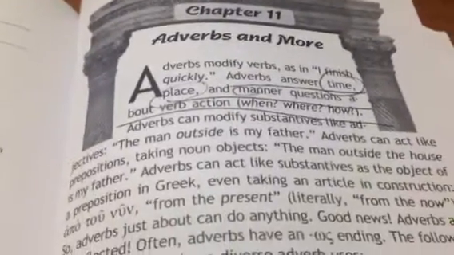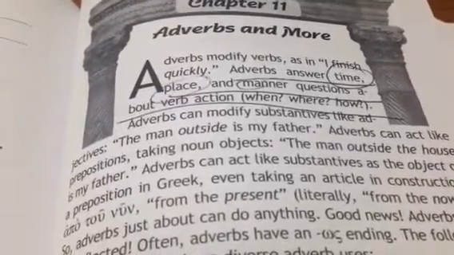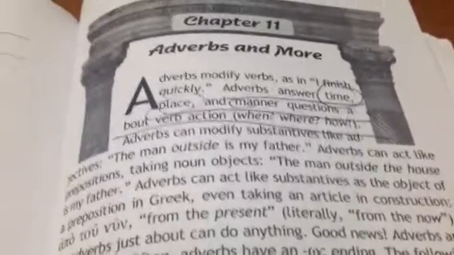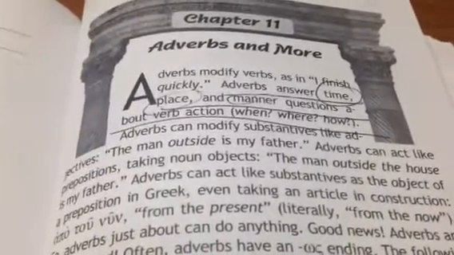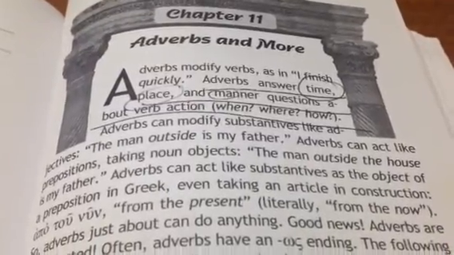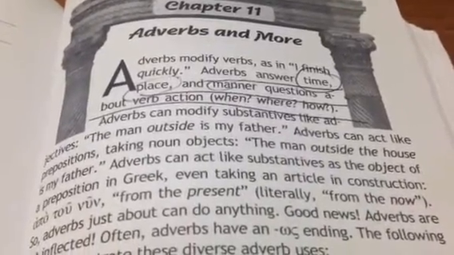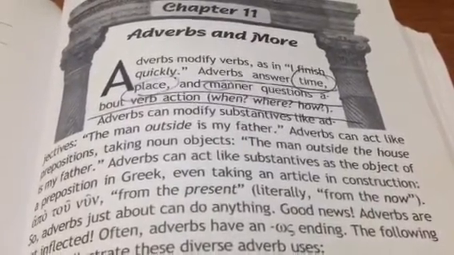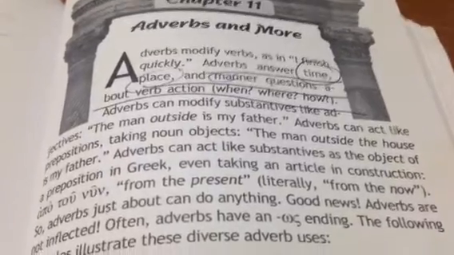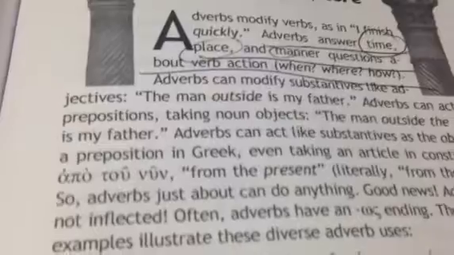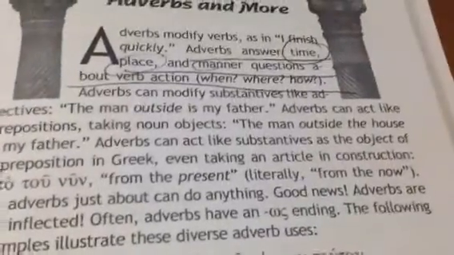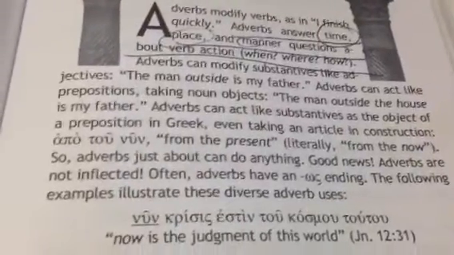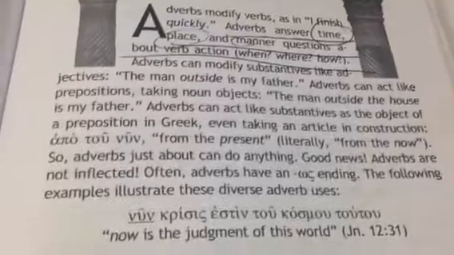So pretty much answers when, where, or how. So adverbs principally can modify substantives like adjectives. The man outside is my father, which would answer where. They can act like prepositions and take noun objects. The man outside the house is my father. And they can act like substantives as the objects of a preposition in Greek, even taking an article in construction. So we see a Greek phrase, apo to nun, from the present. And of course, you look at it, the word can also mean now. So adverbs are pretty versatile in Greek.